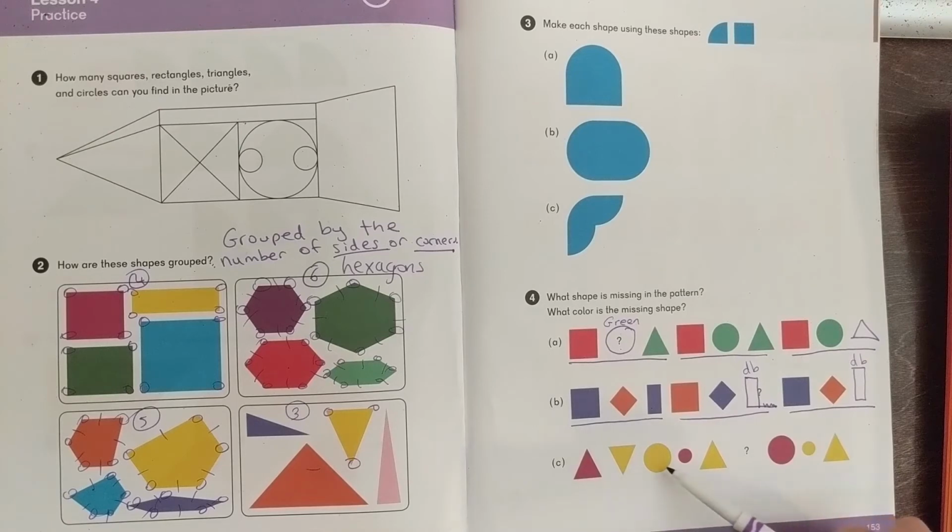Up, down, circle, circle. Up, circle, circle. Up, down, circle, circle. There's my repeating pattern. Up, you guessed it, down. There's my triangle facing down. Circle, circle. And then my pattern starts again.